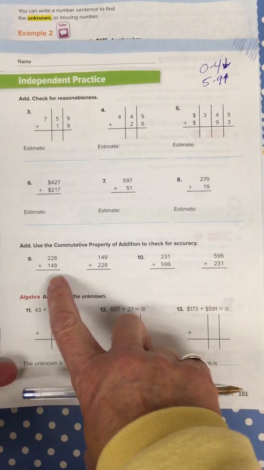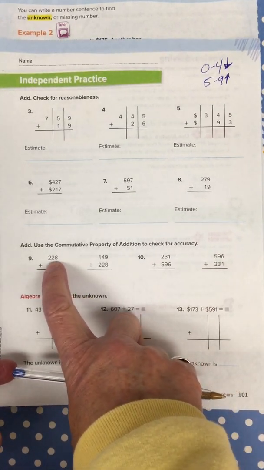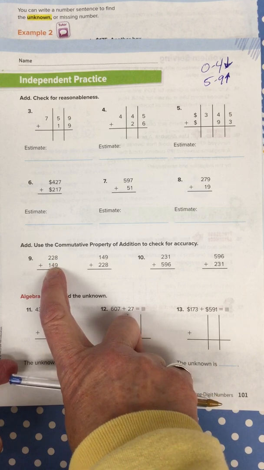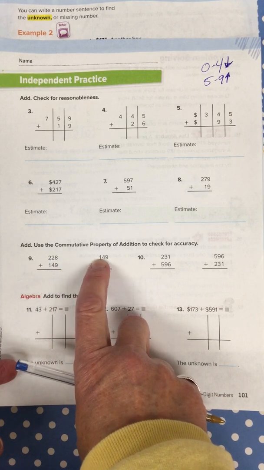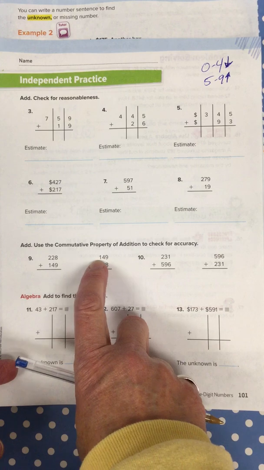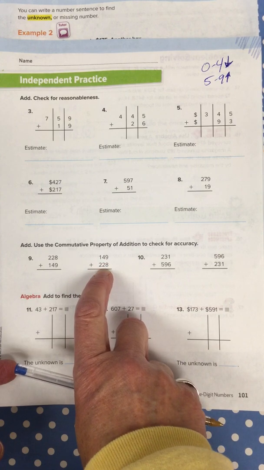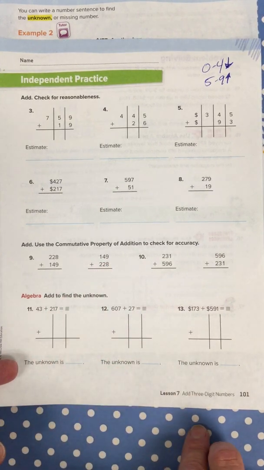And then commutative property, look what they do here. 228 plus 149, and then they just move the direction, right? They just put them in the opposite order. 149 plus 228. That's all they're doing there, boys and girls.